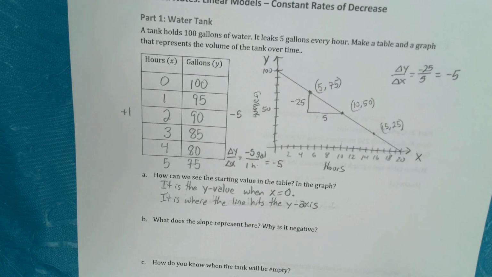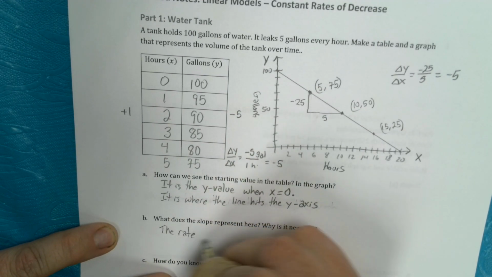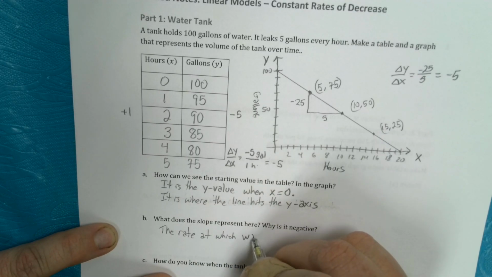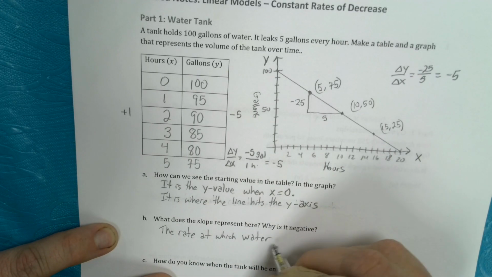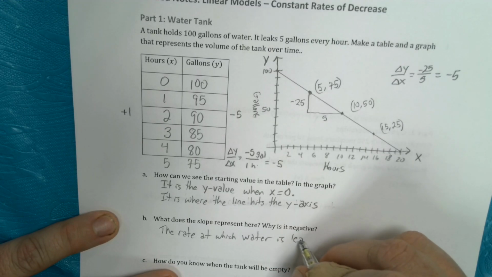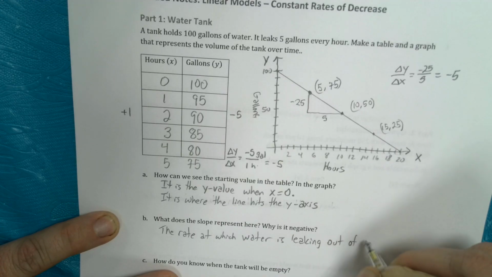Now what does it represent? It is the rate at which water is leaking out of the tank.